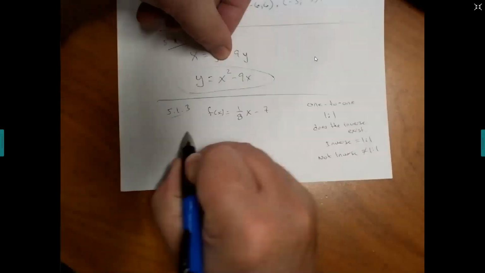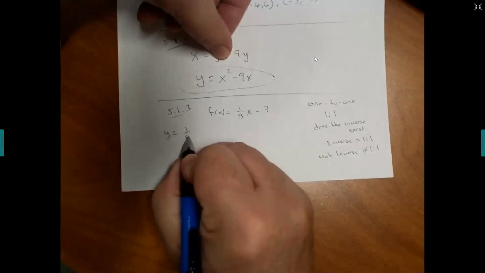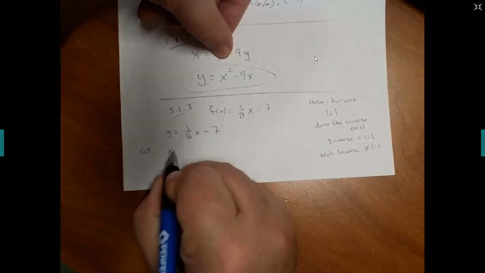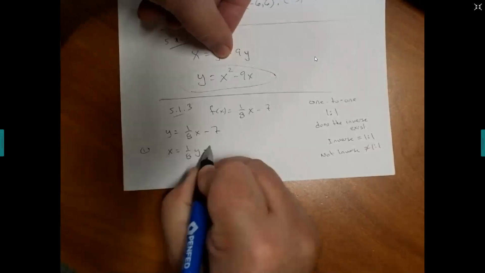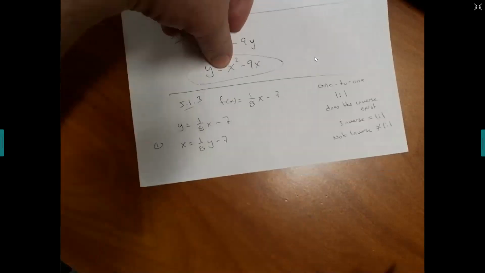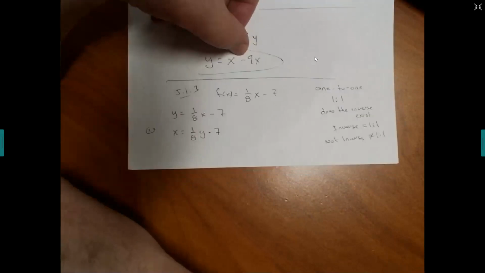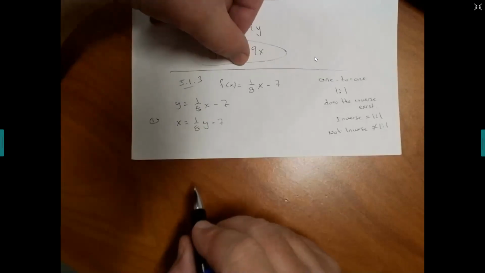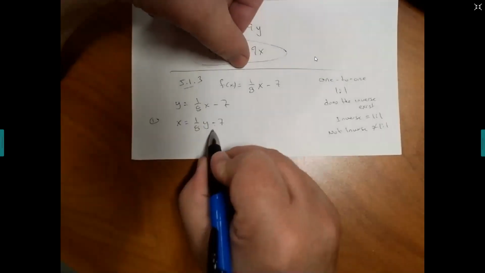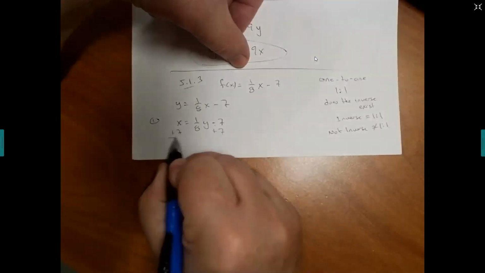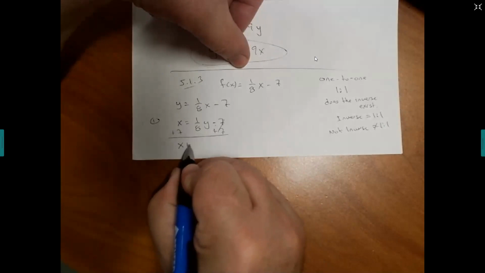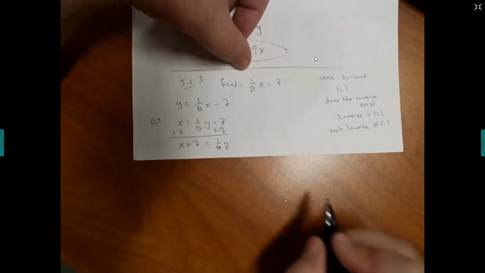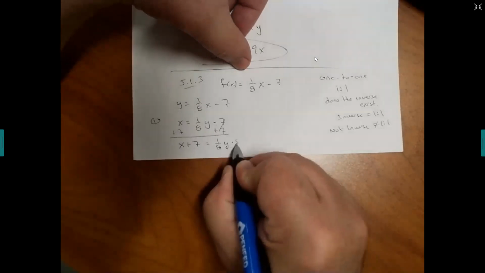So okay, we start off with y equals 1 over 8 x minus 7. First step, switch x and y. See if an inverse exists. So it's solve for y now. We can add 7 to both sides. So it's x plus 7 equals 1 over 8 y. Since 8's on the bottom, multiply both sides by 8.